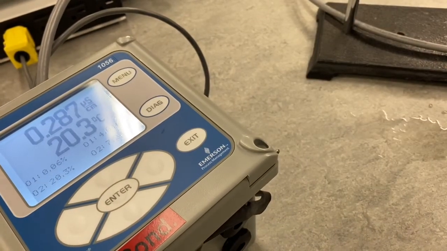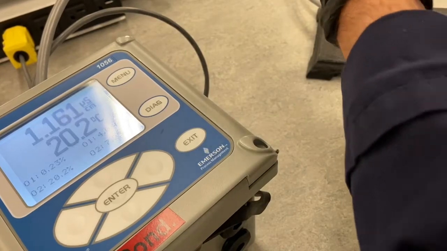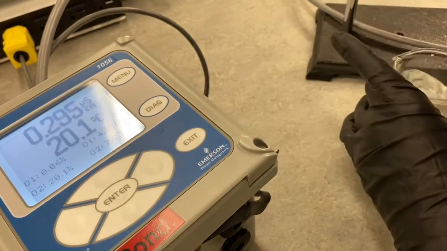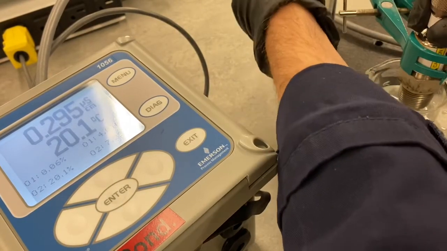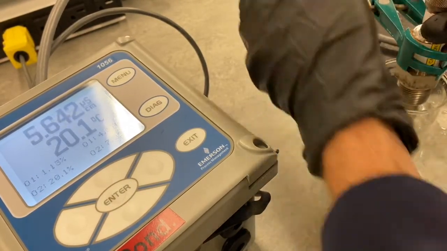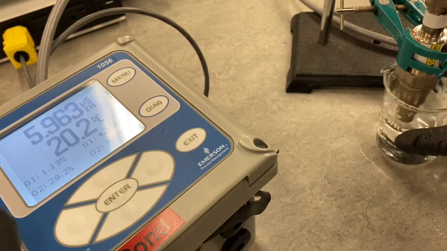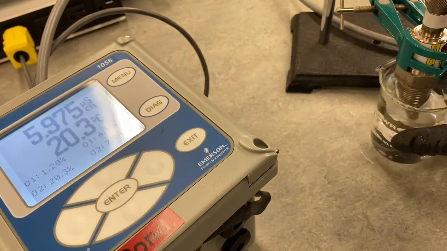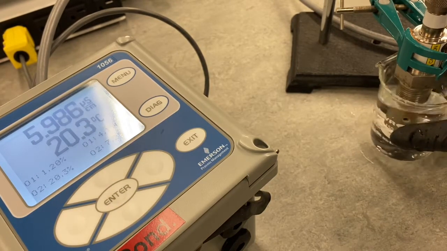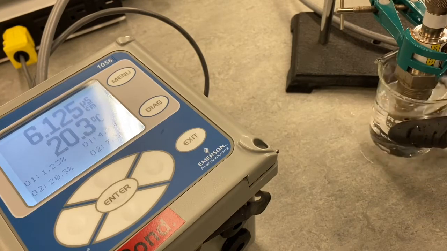All right, so now that our probe had been exposed to the salt water, I have since rinsed the probe with deionized water, and I rinsed it twice just to make sure that our reading comes back down to what it was when we had deionized water, which was around 4 or 5 microsiemens. So we've got this probe basically cleaned off, because now we're going to measure the conductivity of tap water.